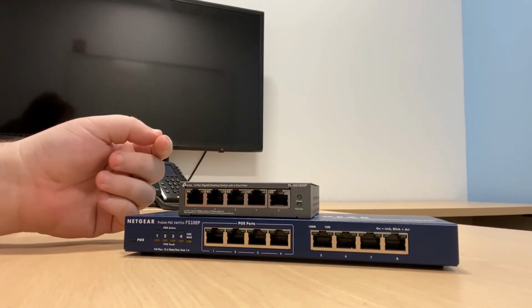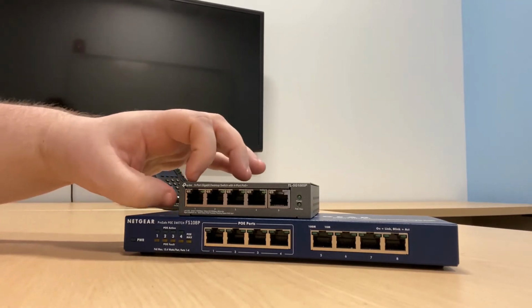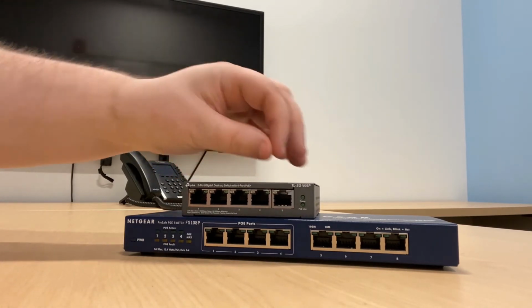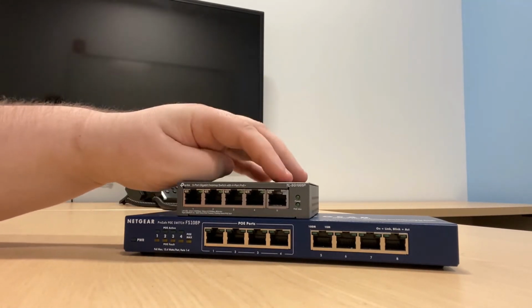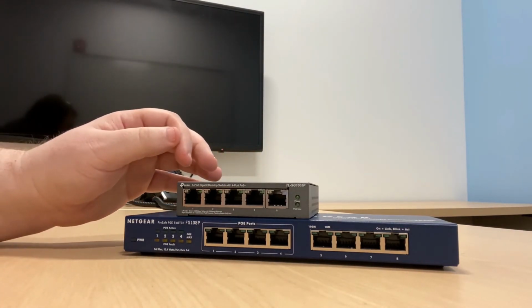What's important to note is that on a lot of PoE switches, not all of the ports are powered. So for this one, you can see on the left 4 is a different section. These are the powered, and then there's one not powered. Generally, you'd use the not powered one to get the internet to the switch, and then you could put up to 4 devices on the switch.